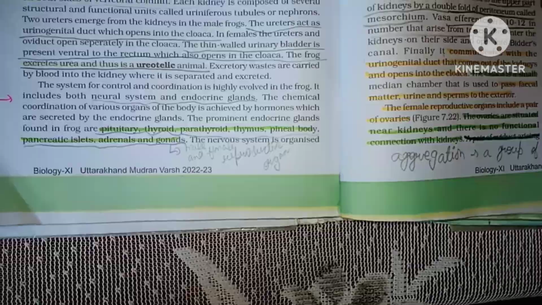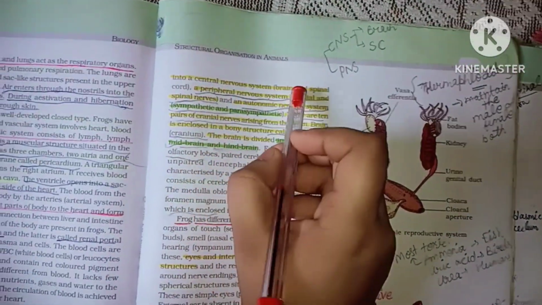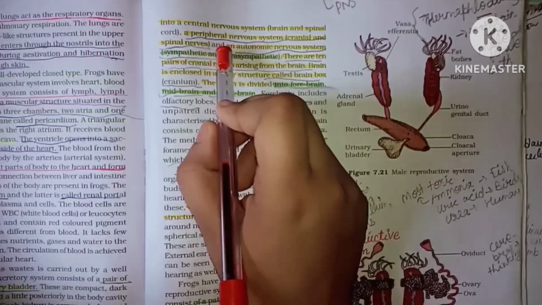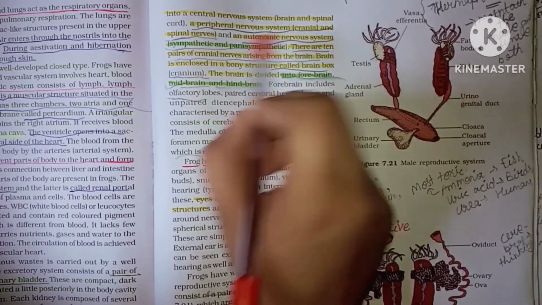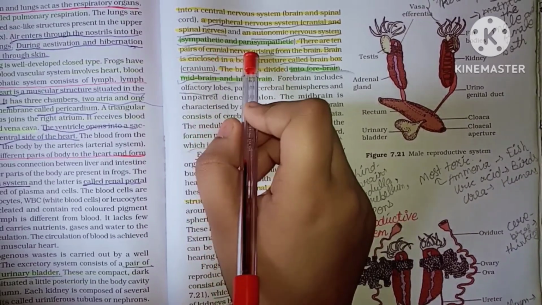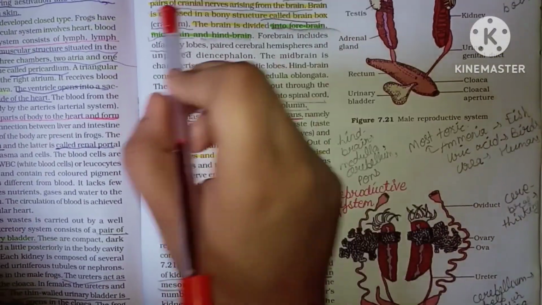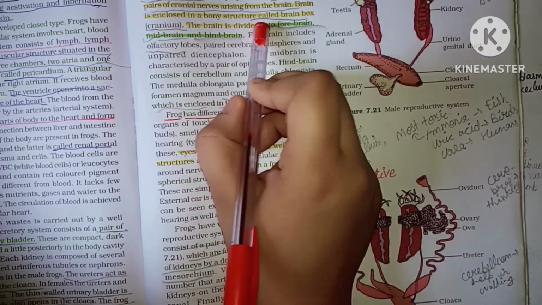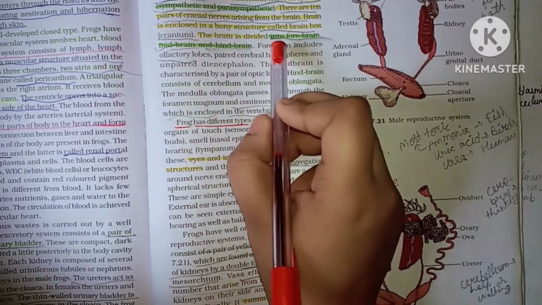The nervous system is organized into a central nervous system, brain and spinal cord, and peripheral nervous system, cranial and spinal nerves, and an autonomic nervous system, sympathetic and parasympathetic. There are 10 pairs of cranial nerves arising from the brain. Brain is enclosed in a bony structure called brain box, cranium. The brain is divided into forebrain, midbrain and hindbrain.